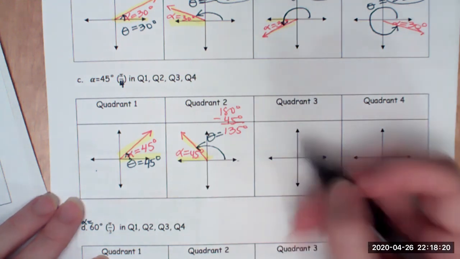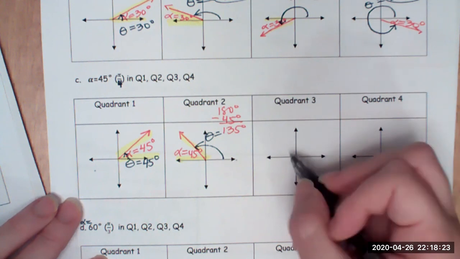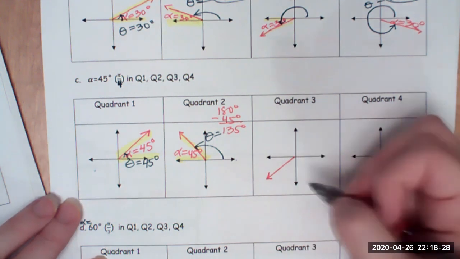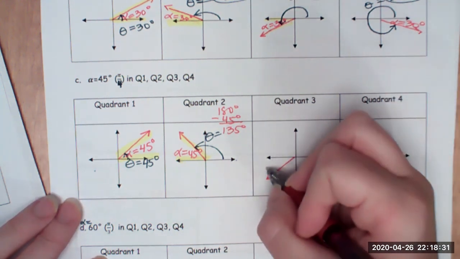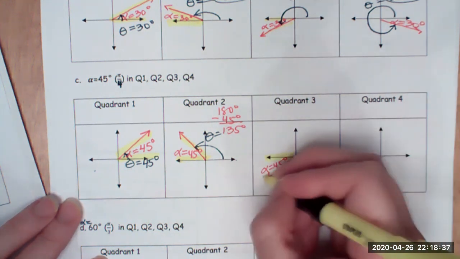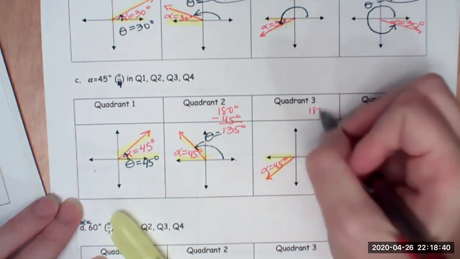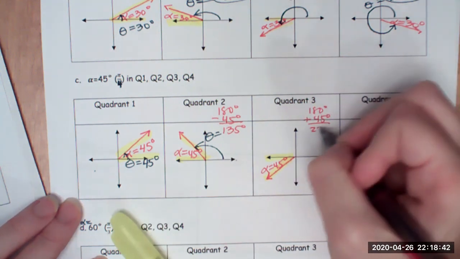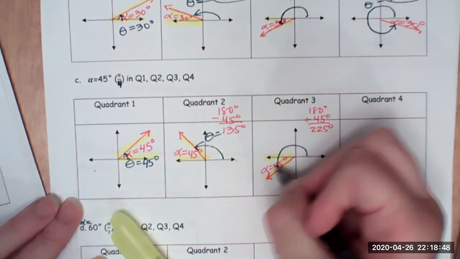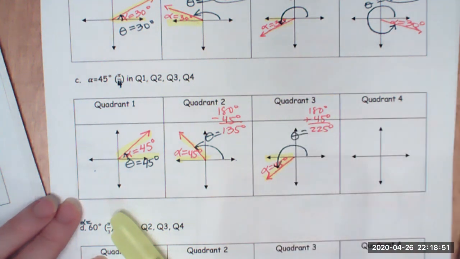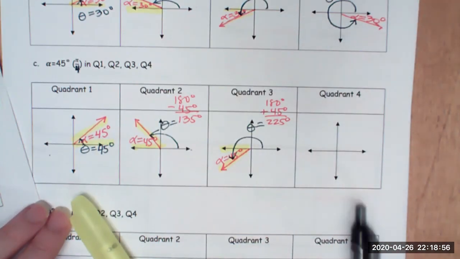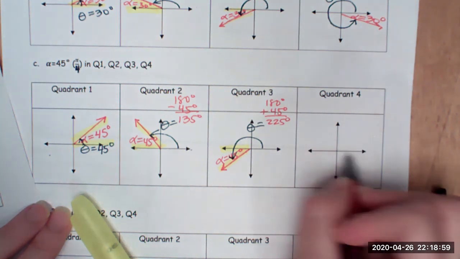And in quadrant 3, and I bet most of you could probably do this on your own at this point, but I'm just doing these for extra examples, especially since we're not in the classroom. Okay, so we've got alpha equals 45 degrees right here. And I can add 180 plus 45. That'll give me 225, right? So theta equals 225 degrees.